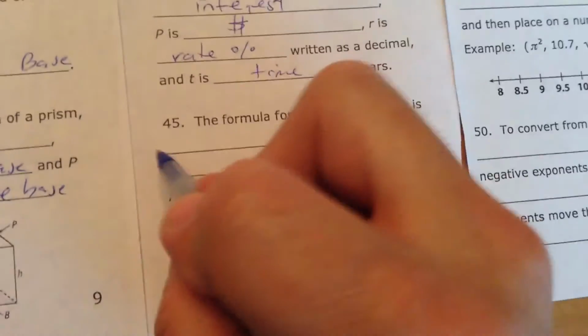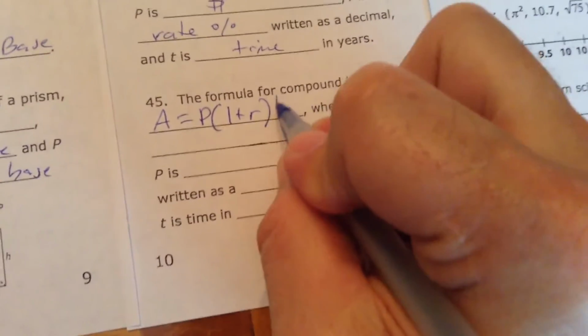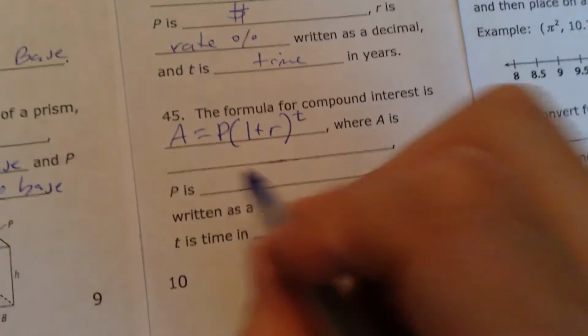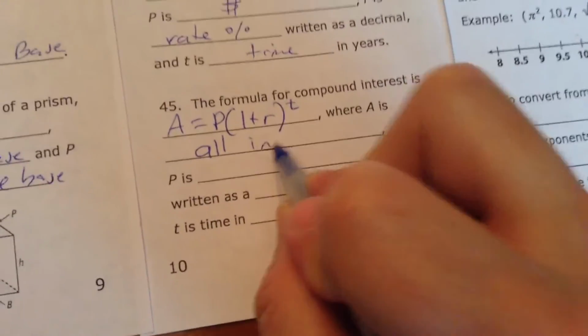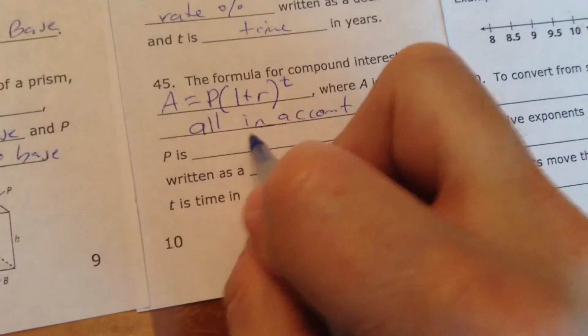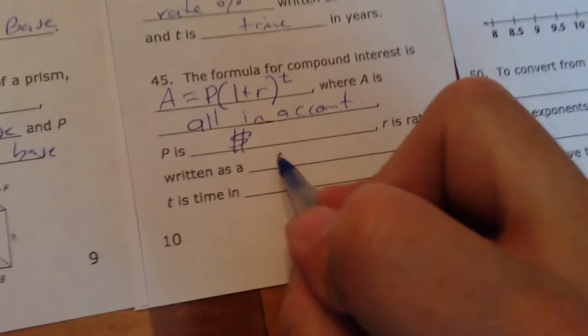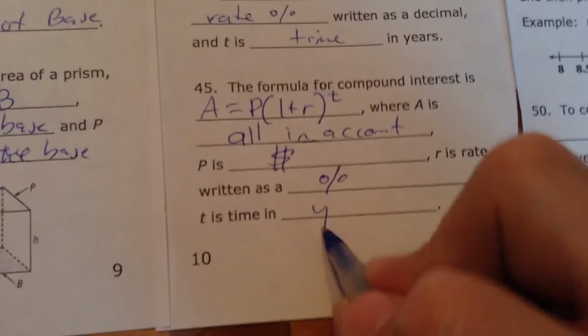Formula for compound interest: A equals P times (1 plus R) to the power of T. A stands for all, or total, in the account, and that's a little different from simple interest. P is still the money. R is still the rate written as a percent. Remember, we have to change that to a decimal. And T again is the time in years.